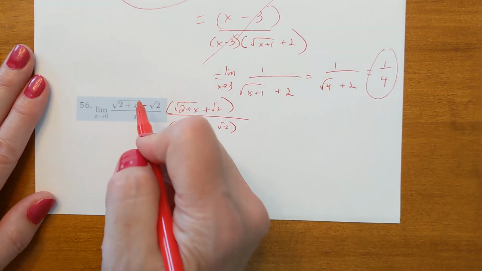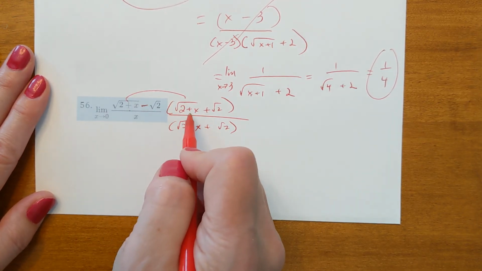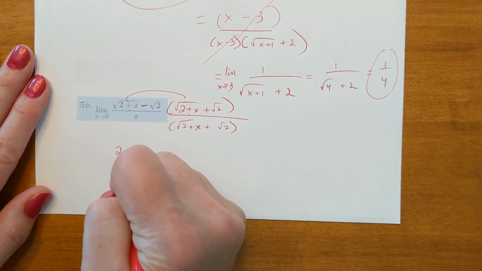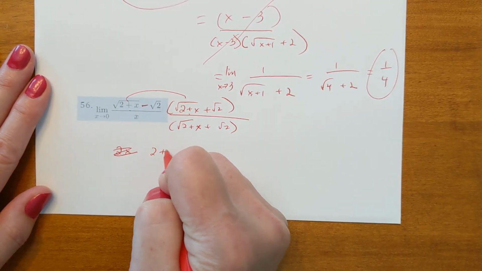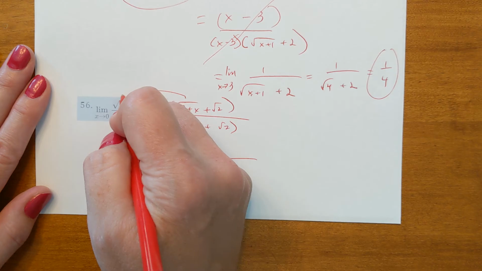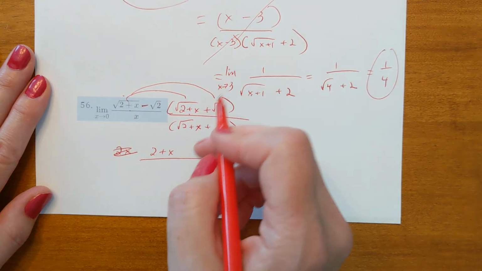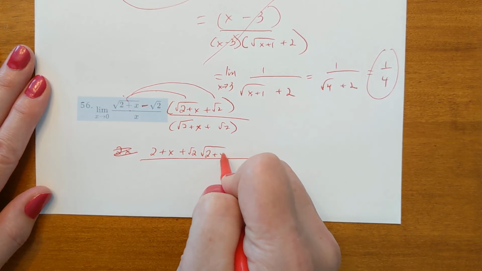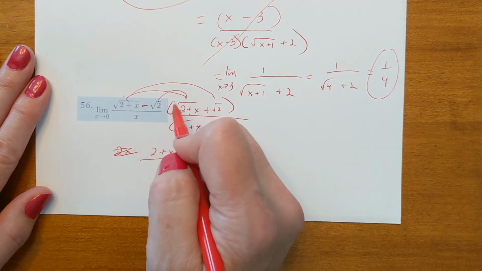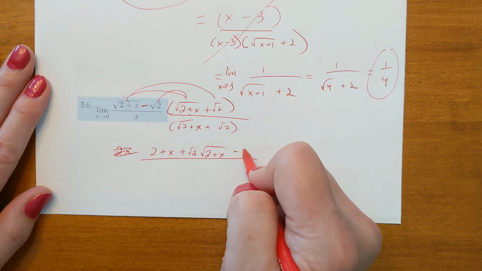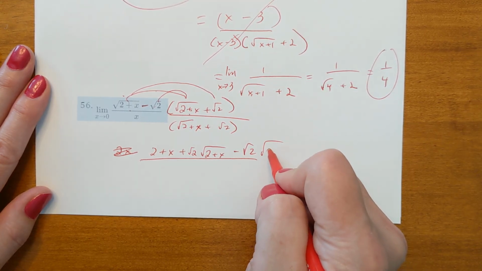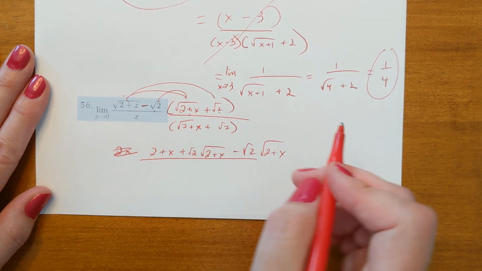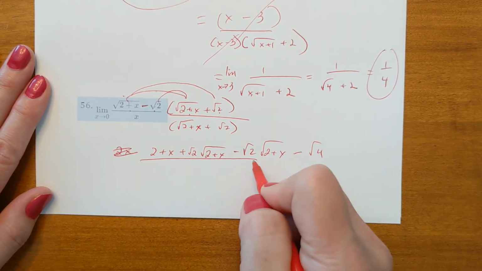All right, so on the top, the square root of 2 plus x times the square root of 2 plus x is just 2 plus x. And then the square root of 2 plus x times the square root of 2 would be plus the square root of 2 times the square root of 2 plus x. Now do the negative 2. So negative 2 times it is minus the square root of 2 times the square root of 2 plus x. And then negative square root of 2 times positive square root of 2 is negative square root of 4.